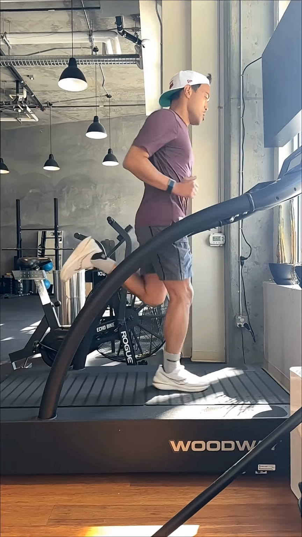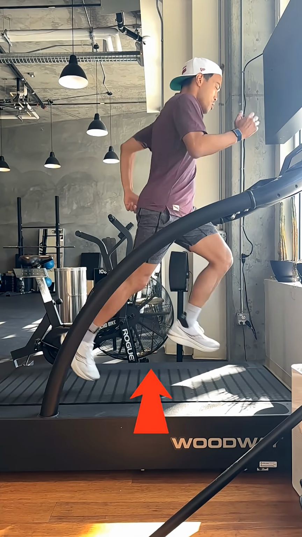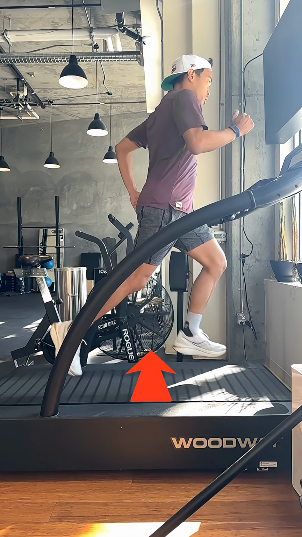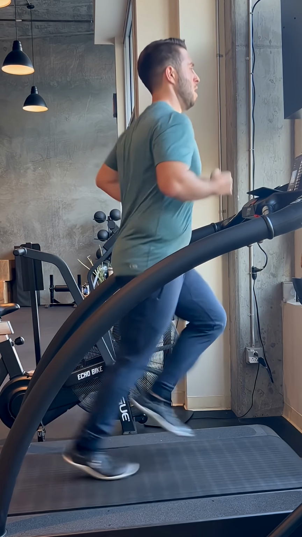And the second thing to consider is your cadence relative to your vertical oscillation, because your cadence might be low because you're jumping too high, or your cadence might be too fast because you're not getting high enough.